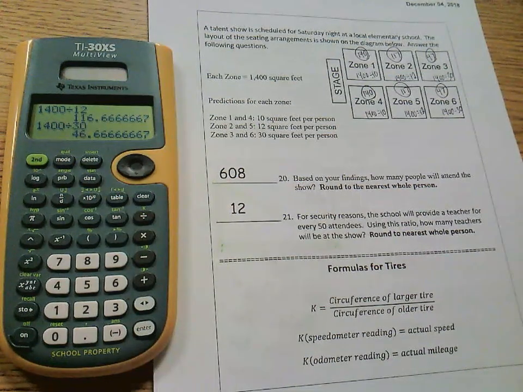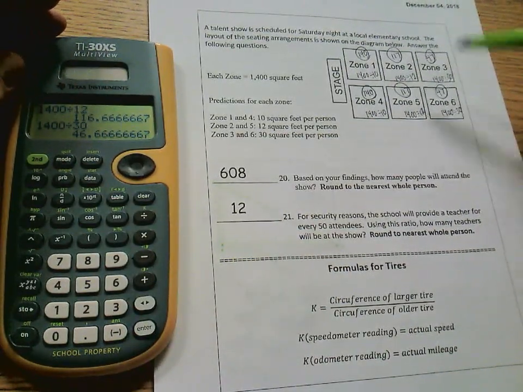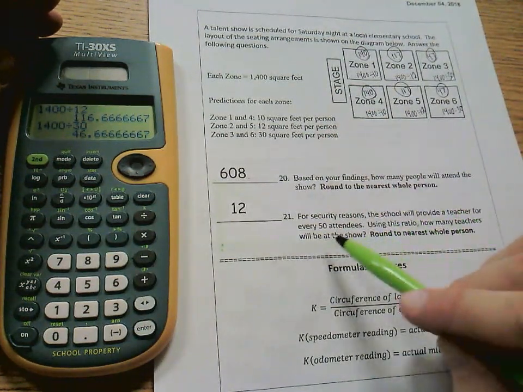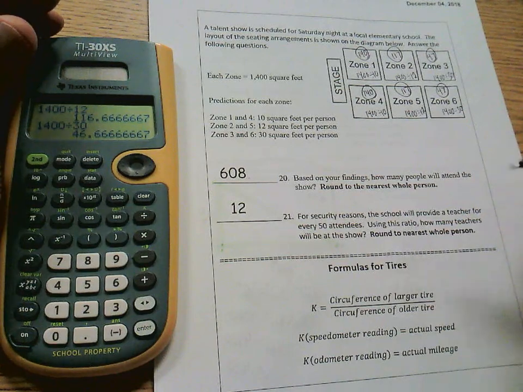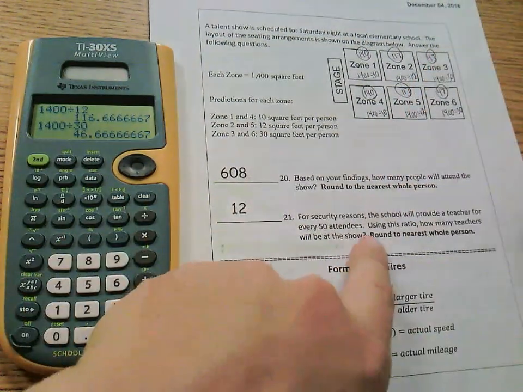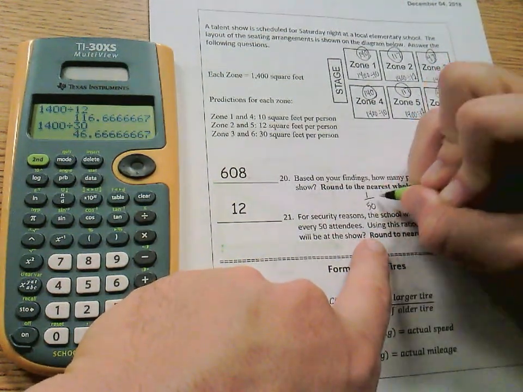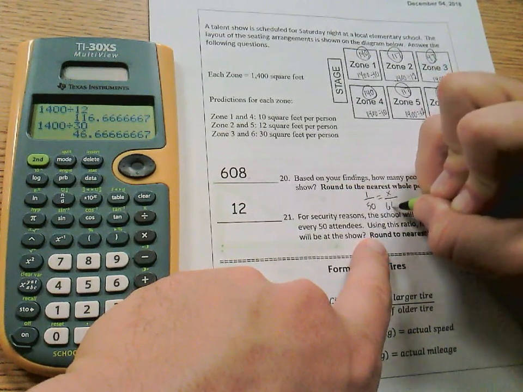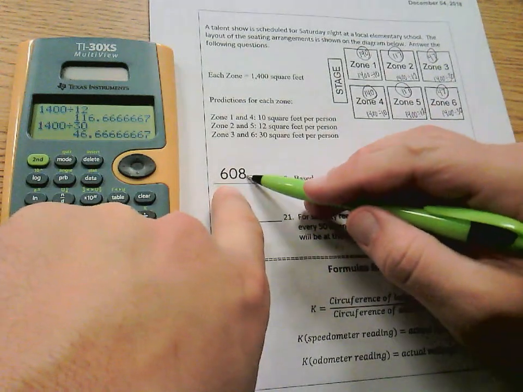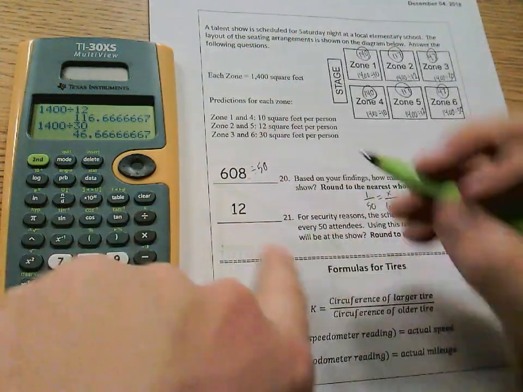All right, so just add 140, 140, 117, 117, 47, 47. You'll get 608. Now, for security reasons, the school will provide a teacher for every 50 attendees. Using this ratio, how many teachers will be at the show? If you wanted to create a proportion, you would say 1 teacher for every 50 attendees is equal to how many teachers over 608. Cross multiply and solve. Or you can simply divide 608 by 50, because it's for 50 attendees, and you'll get 12.